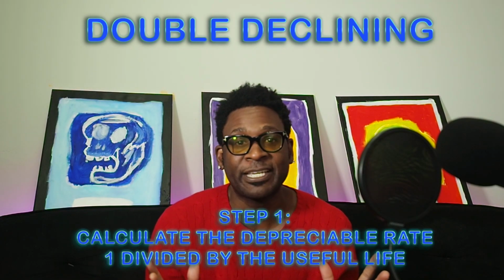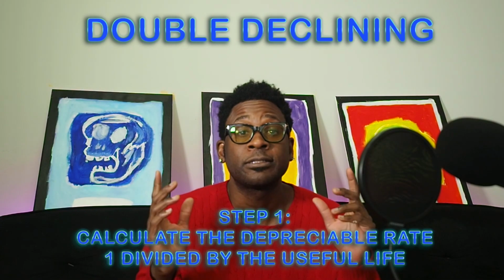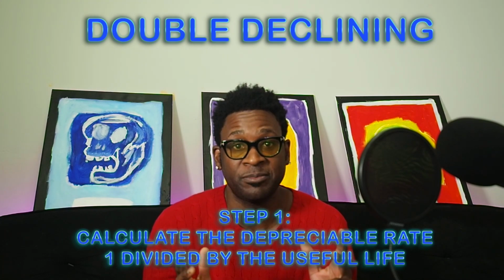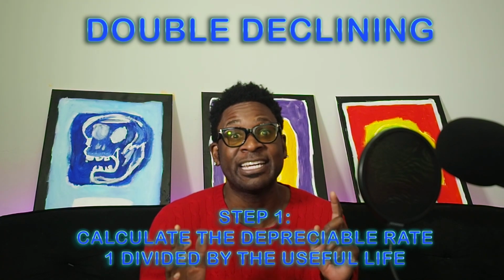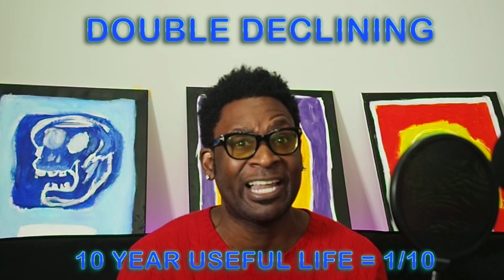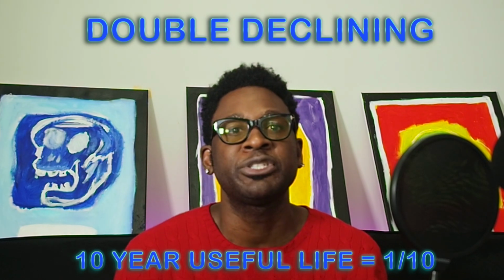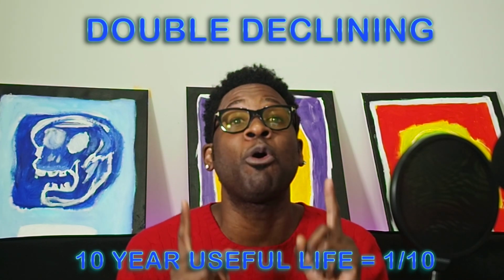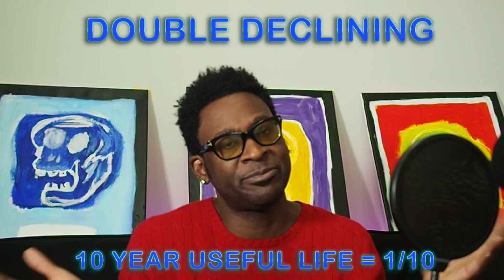First, you have to calculate the depreciable rate. The depreciable rate is simply taking the number of years of the useful life of the plant asset and dividing it into 1. So if we have a truck that has a 10-year life expectancy, the depreciable rate would be 10 divided into 1, which will basically give you 0.1 or 10%.